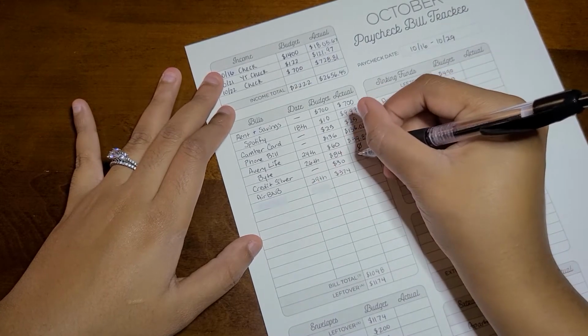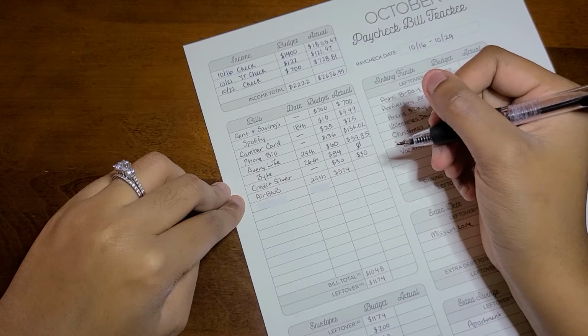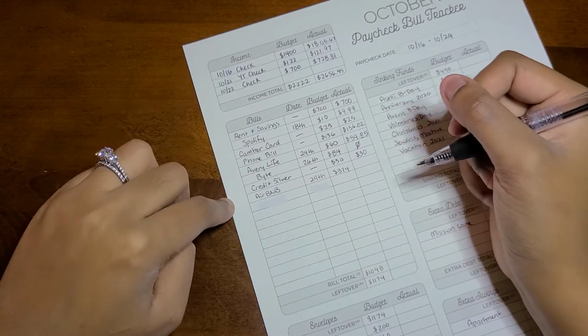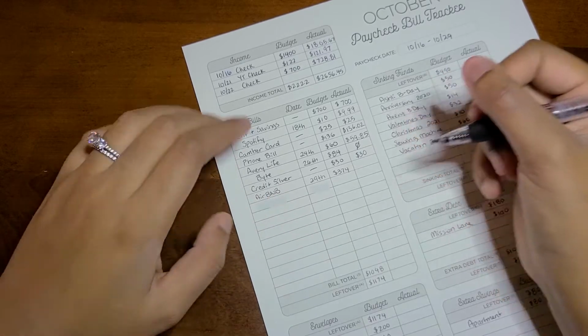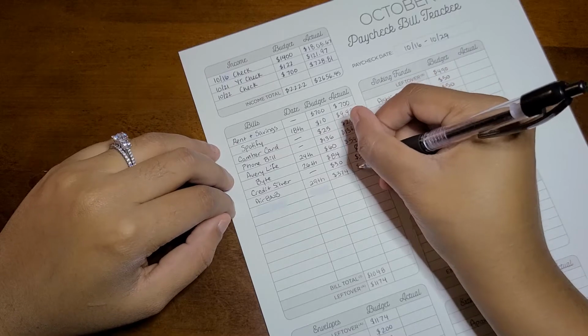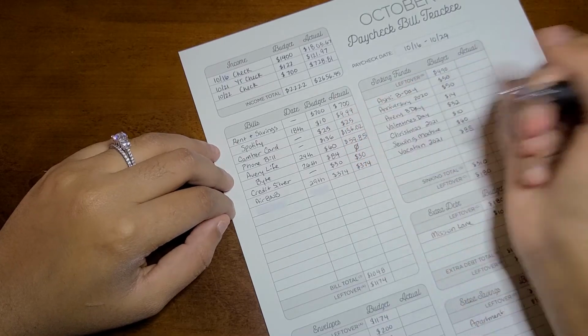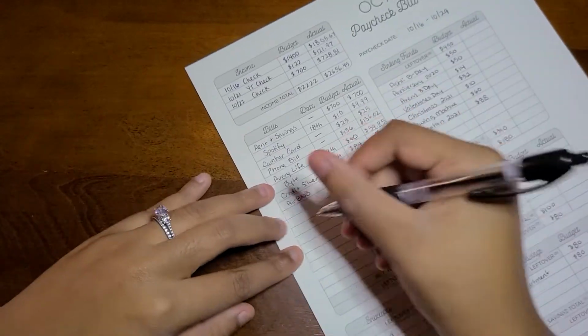Next one, another credit card was $30. And then this, I think I said in the last video that we live in an Airbnb at the moment, but we were moving, which this is whited out, you can see. I was filling in the extras. But the last payment for the Airbnb was $374. We actually had to extend that.